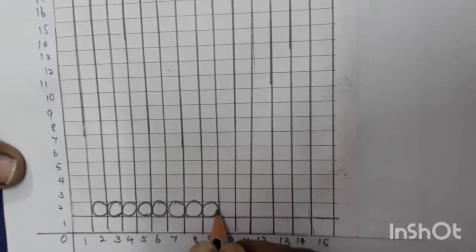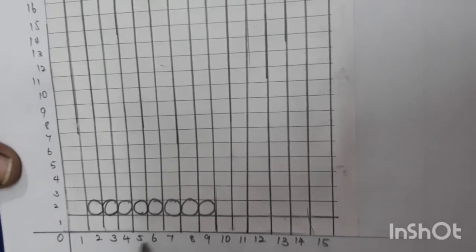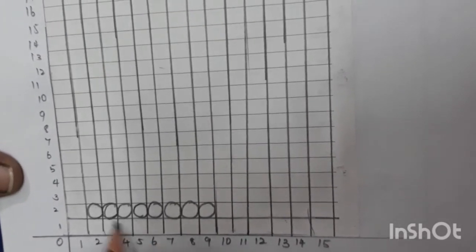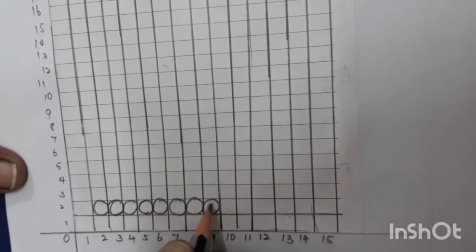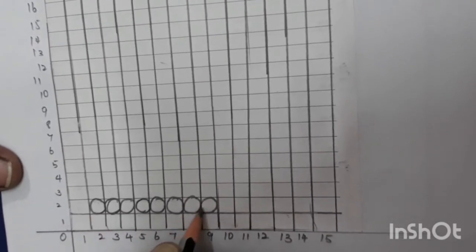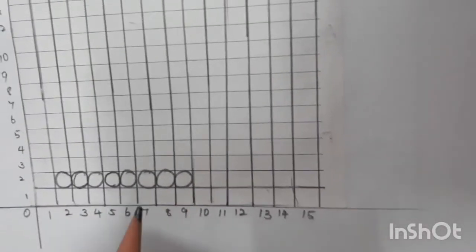Till 9, 2 the x value is increasing by 1 and the y value is not at all increasing. So the line will be a straight line.